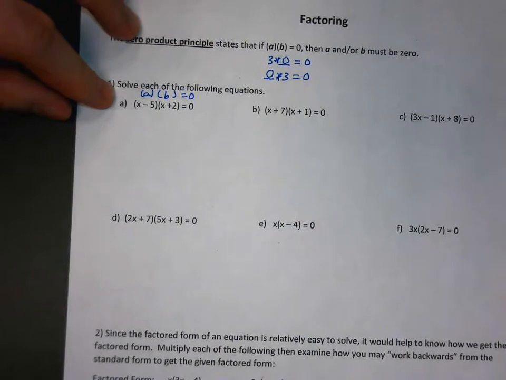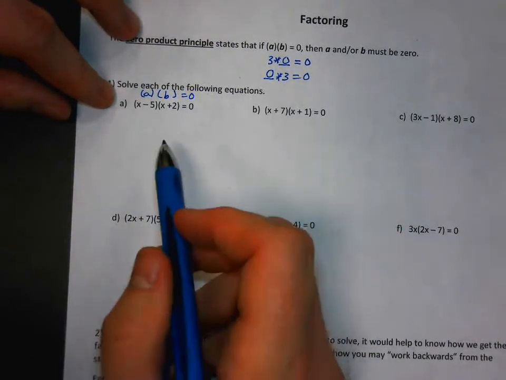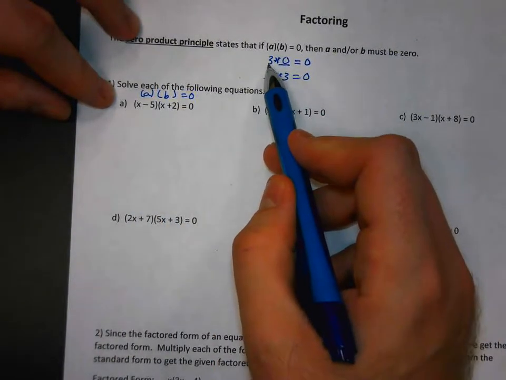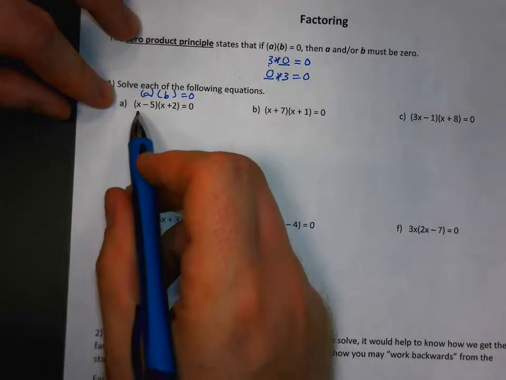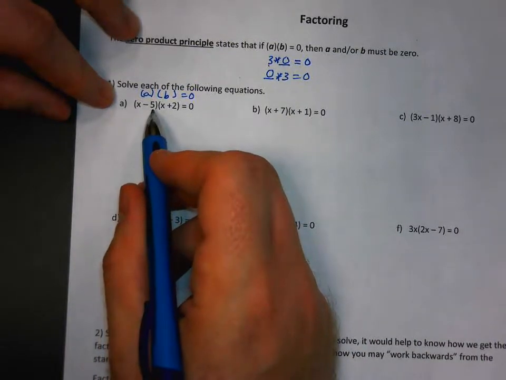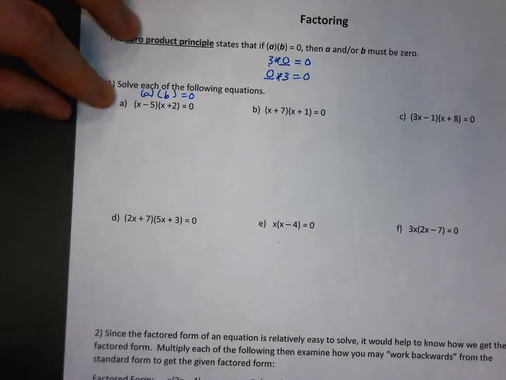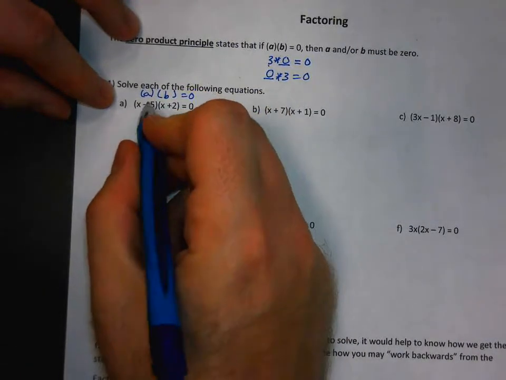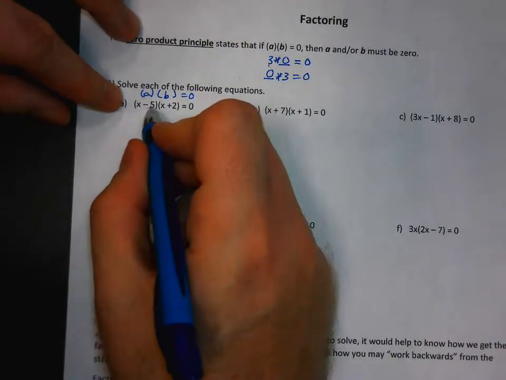Except now a isn't a number like 3, it's something like x minus 5. Instead of multiplying singular numbers, we're looking at factors of x minus 5 and x plus 2.